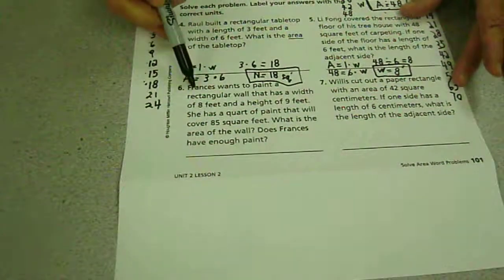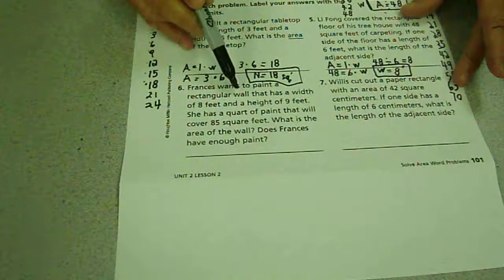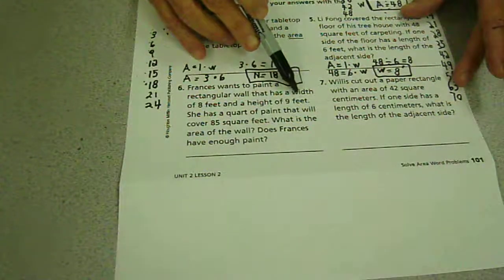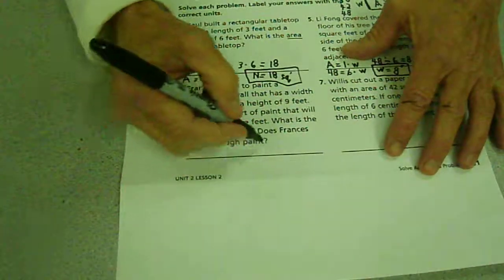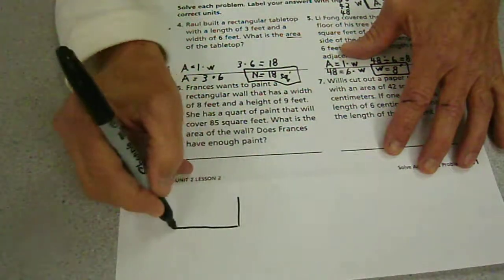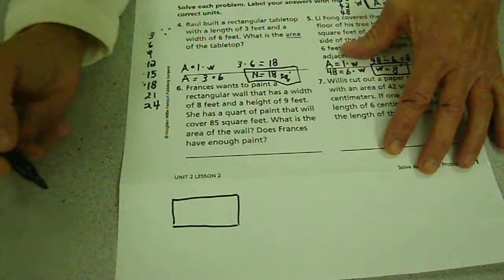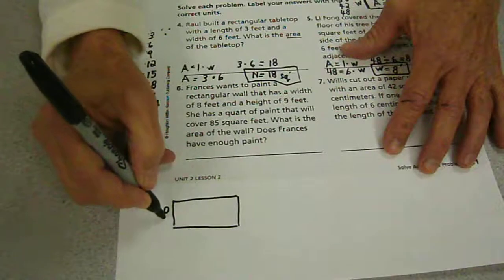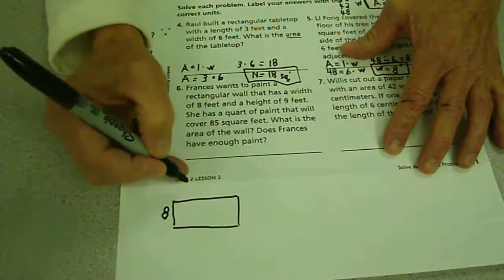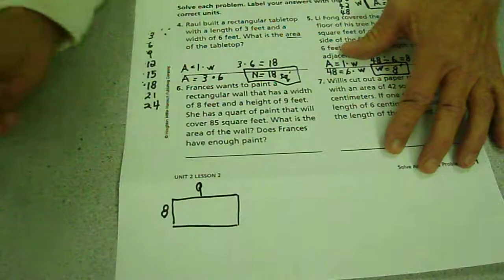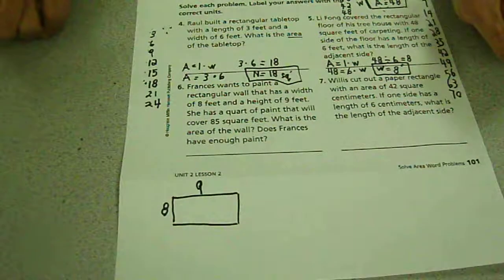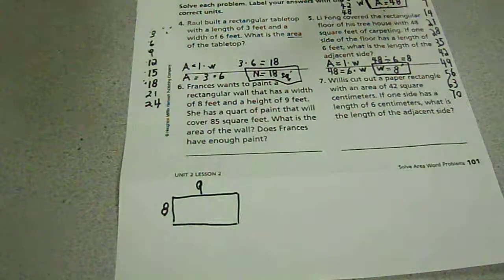Let's look at number 6. Francis wants to paint a rectangular wall that has a width of 8 feet and a height of 9 feet. Okay, so let's draw that. It has a width of 8 and a height of 9. It doesn't really make any difference how we do it, because we're going to multiply them, and with the commutative property, we can switch them back and forth.